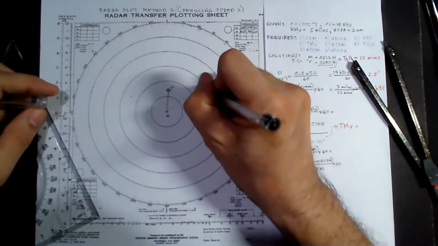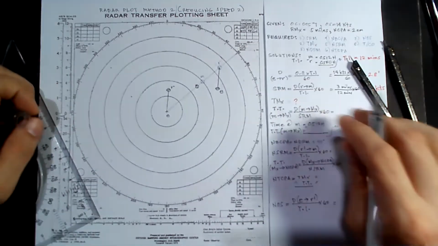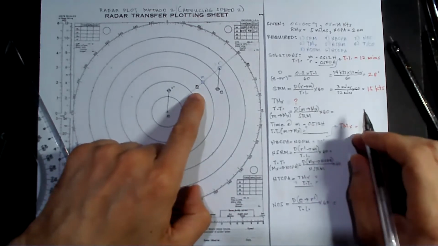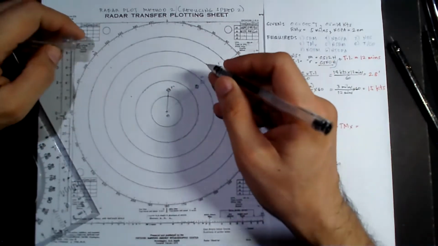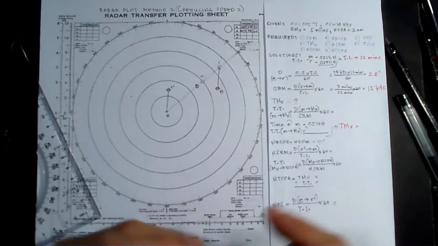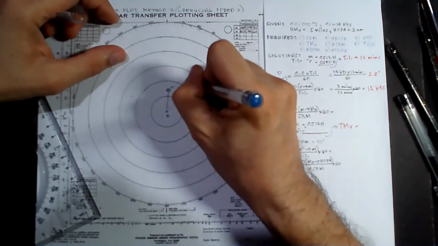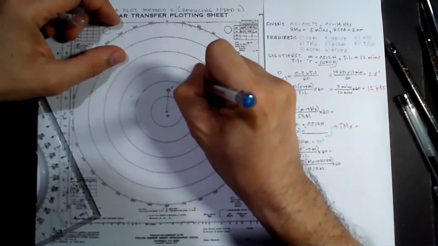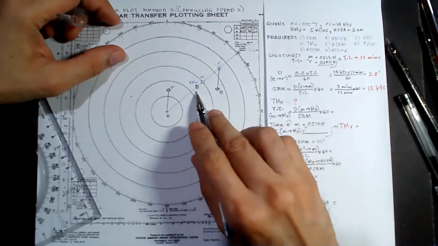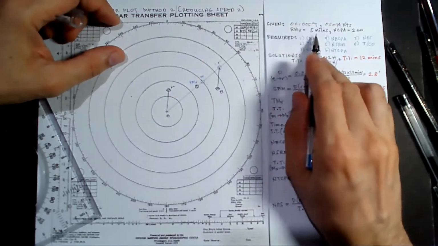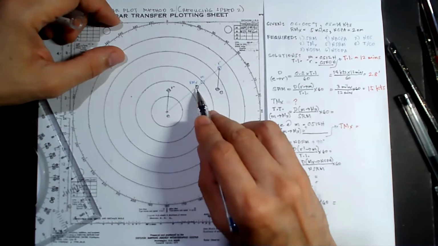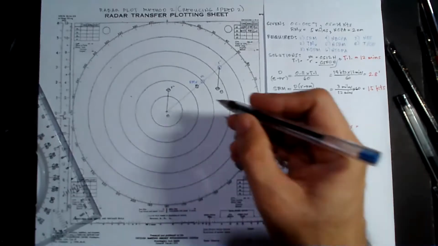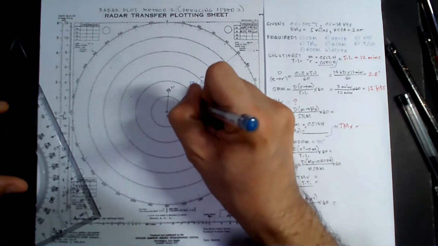This will now be your RMX. Based on the given, RMX is 5 miles. So the distance from E to RMX is 5 miles.